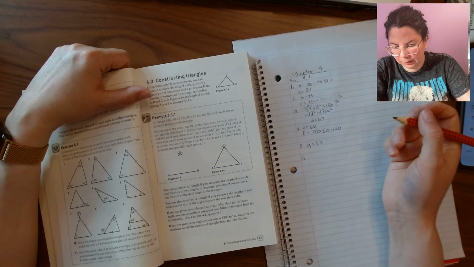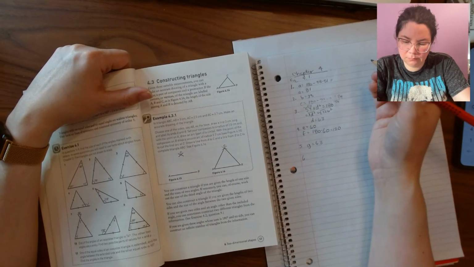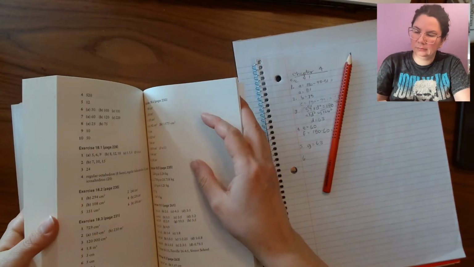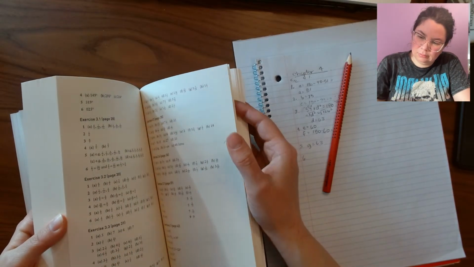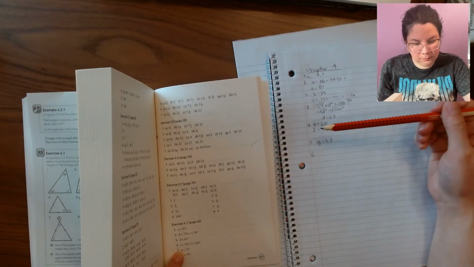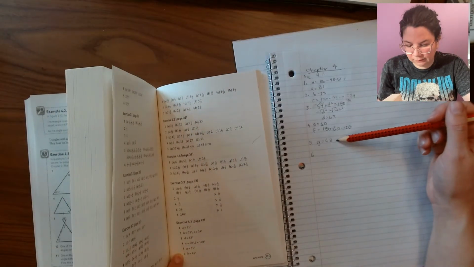Six. That's 90. Am I doing that right? I better check. 4.1. Let's do 3. 63. Okay, it's right. G5 is 31.